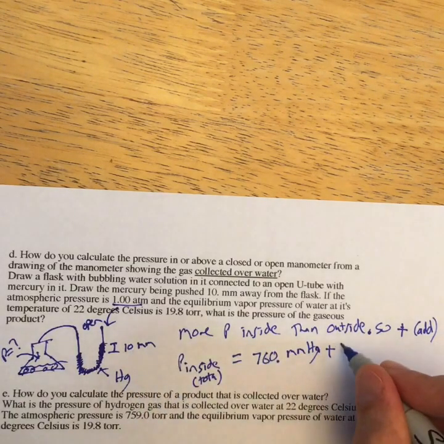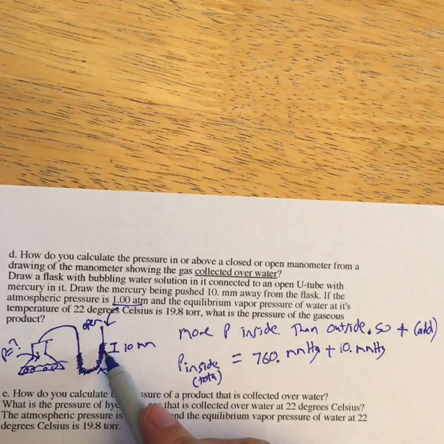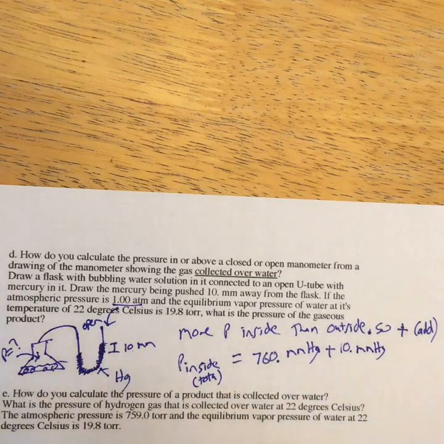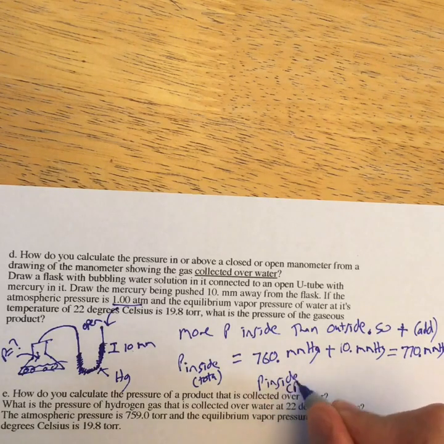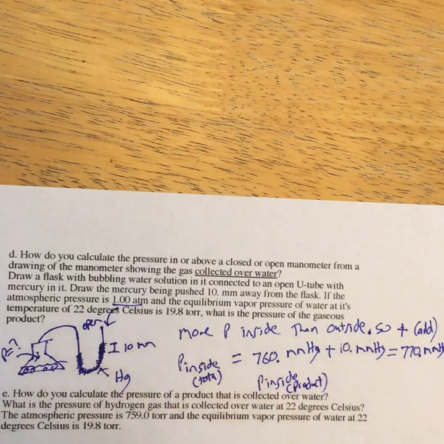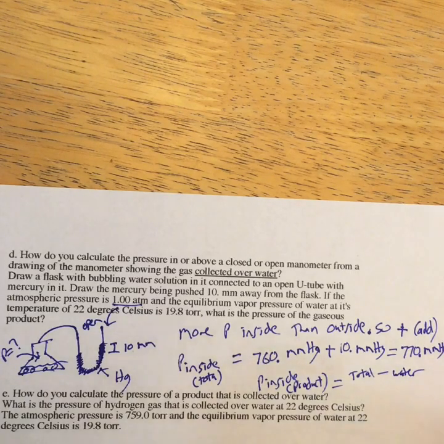Okay, so now we need to add our 10 millimeters of mercury that push this mercury up even more than the atmospheric pressure. So the total pressure inside is 770 millimeters of mercury, and then the pressure inside that's just from the product that we're collecting, that means not the water also, is going to be the total minus the water, because the product plus the water is the total. So the total minus the water is the product. So that's going to be 770.